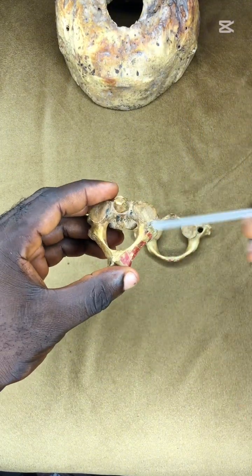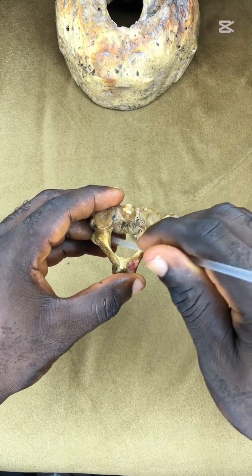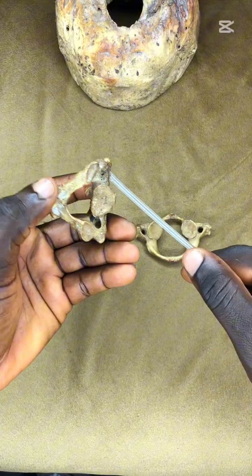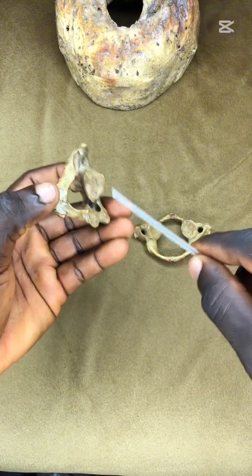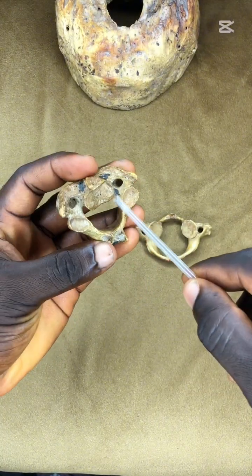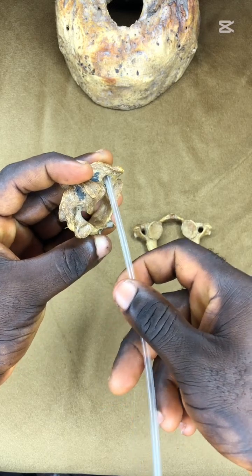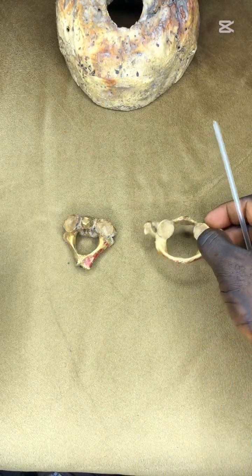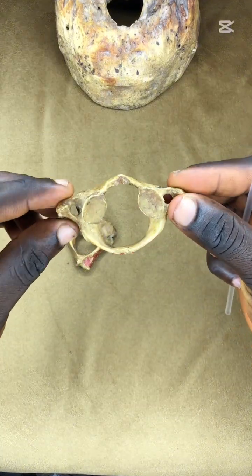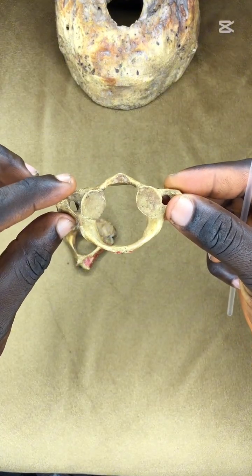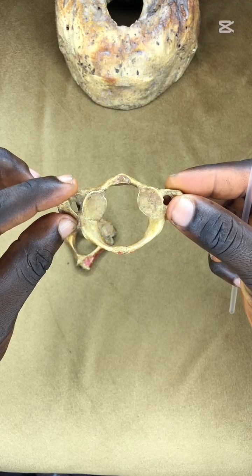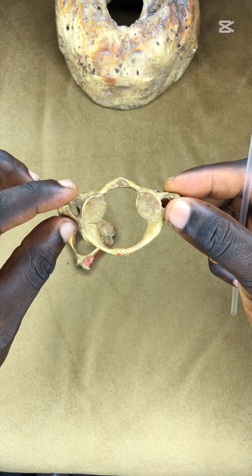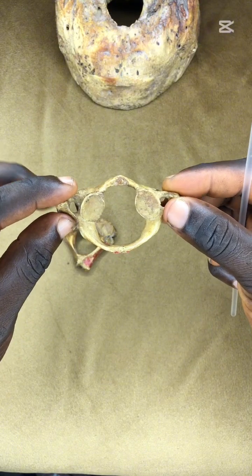It has a triangular shaped vertebral foramen. It also has what we call the transverse foramina, which makes it different and unique from other bony structures. Now let's quickly discuss the atlas. The atlas is the first cervical vertebra. You call it the C1, right? It can be called the C1 vertebra, the first cervical vertebra.